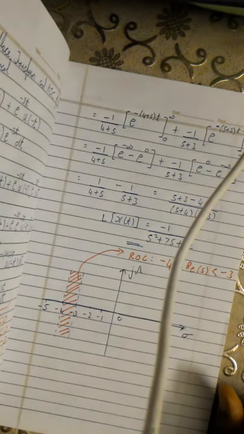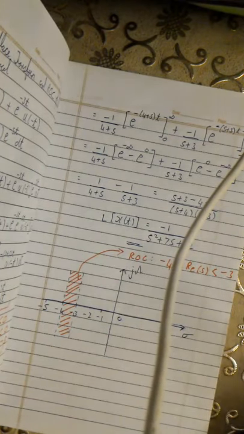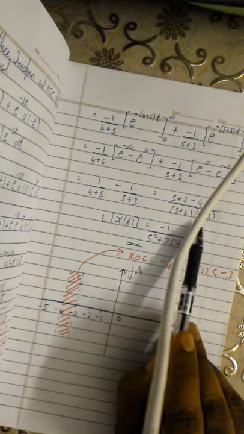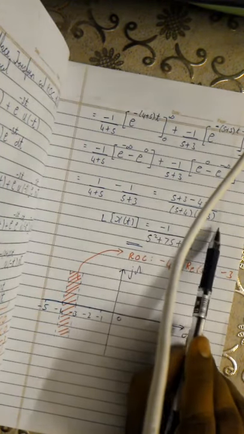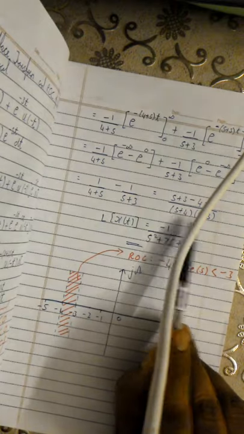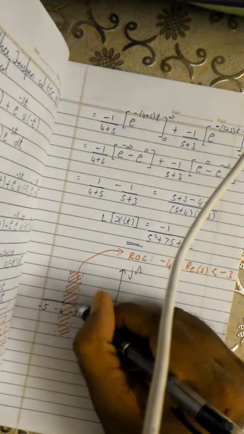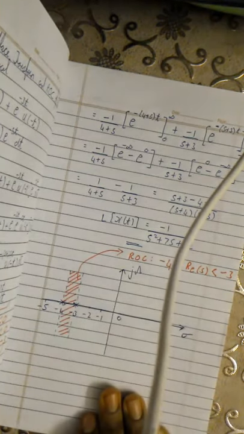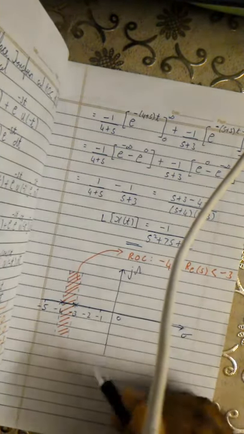If you want, you can also mark the poles over here. Look at the denominator of this equation. The poles are s equal to minus 4 and s equal to minus 3. You can mark that also over here, minus 4 and minus 3, the poles. Okay, so this is your answer.